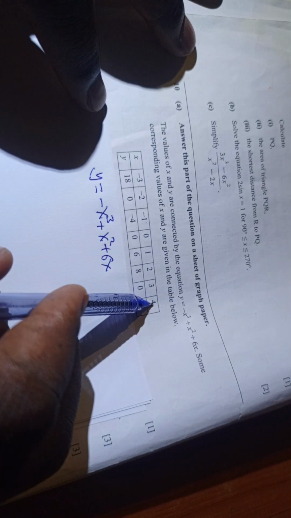I'll solve it here. y is equal to negative x to the power 3 plus x to the power 2 plus 6x. I'll plug in the value for x in this equation so that I can find q.